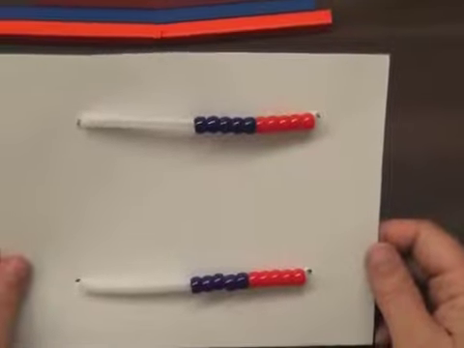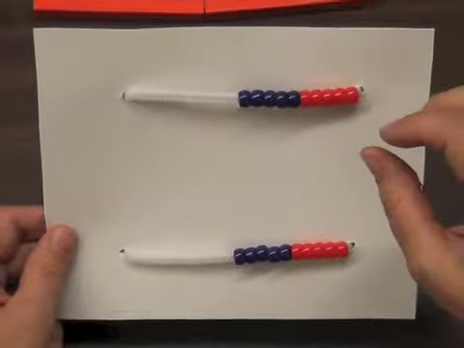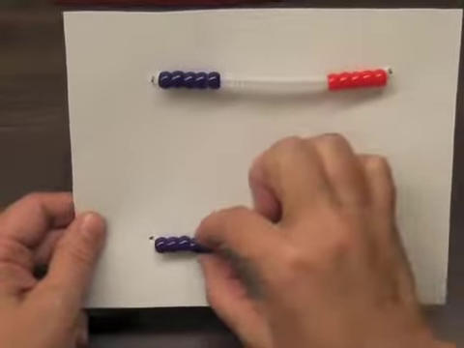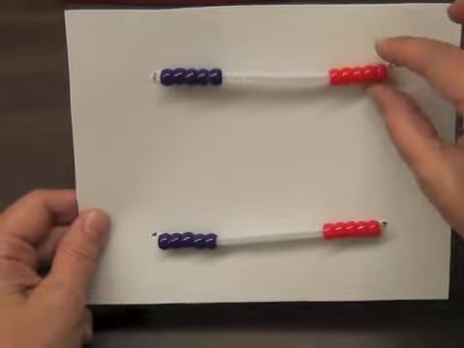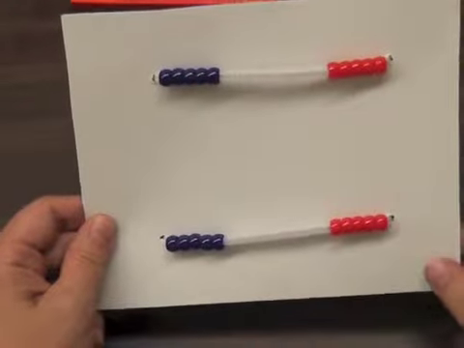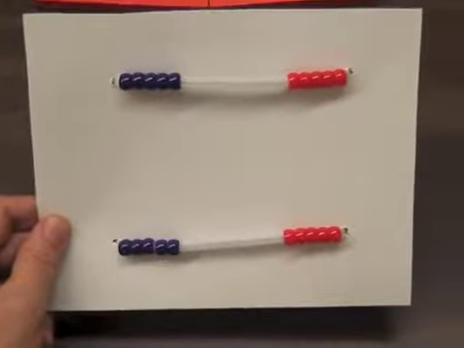The Rekenrek is a great tool to be able to show the doubles facts. So for example, if I were to do 5 and 5, I'll slide 5 over and 5 over down here. I could have chosen to do 5 and 5 up here to see the 10, but I think for these next few in the teen doubles it is good to use it like this. So 5 and 5 making that 10.